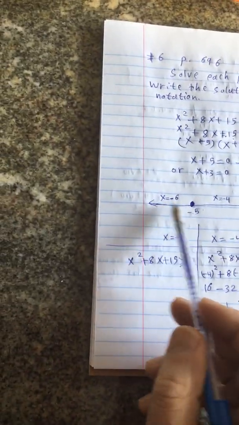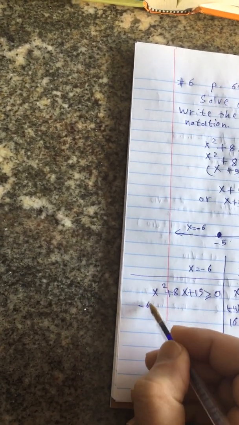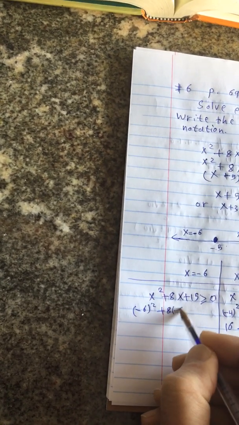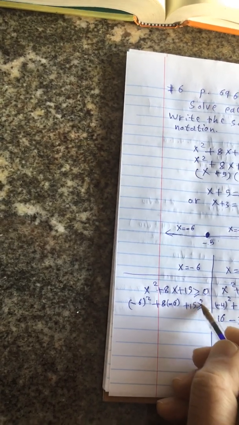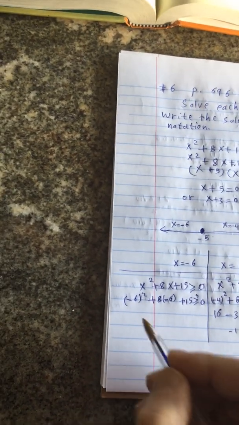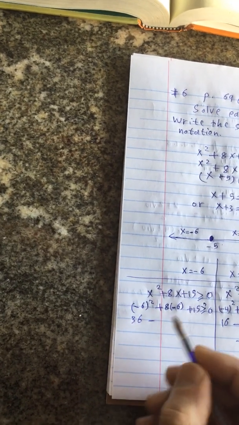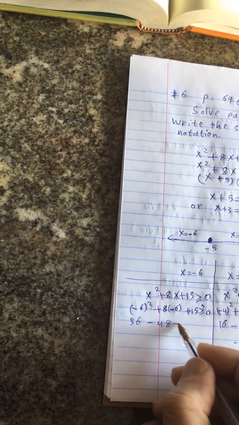Let us check if x equal negative 6. Negative 6 squared plus 8 times negative 6 plus 15. Is it greater than or equal to 0? Negative 6 squared is positive 36. 8 times negative 6 is negative 48, plus 15.